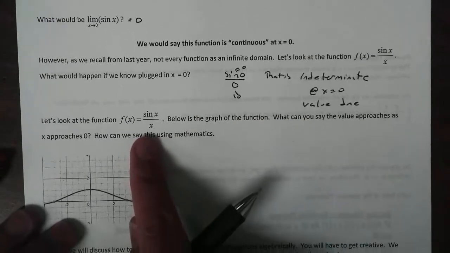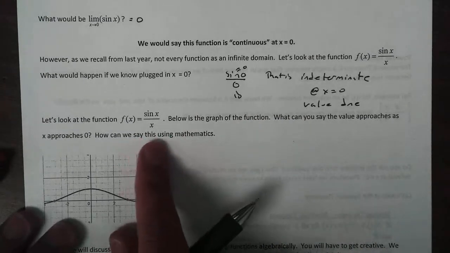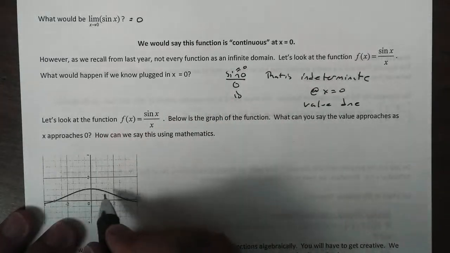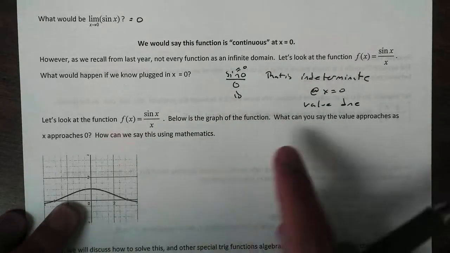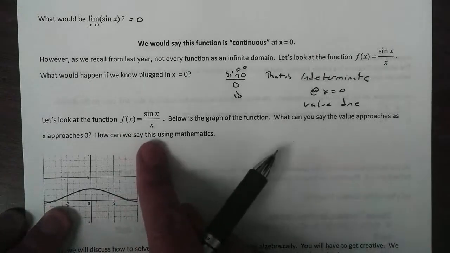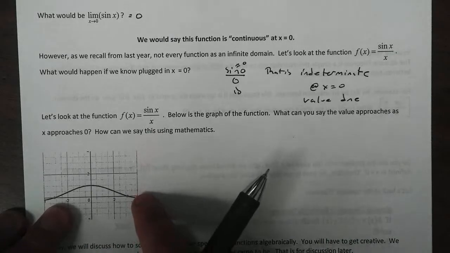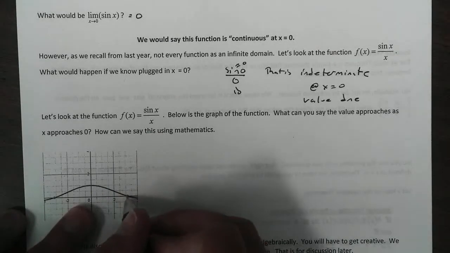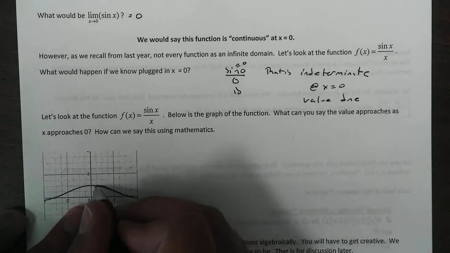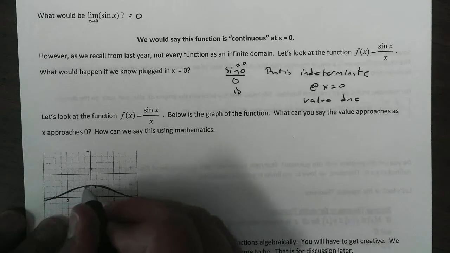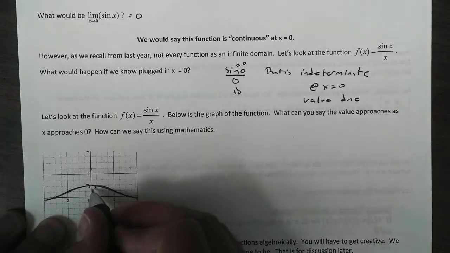Let's look at the graph of sine of x over x below. It doesn't mean that we can't approach something. For example, what can we say the value approaches as x gets really close to 0? Let's see here. If I approach from the right side, it looks like the value is approaching 1. Be careful of the scale. And if we approach from the left side, it also looks like we're approaching 1.